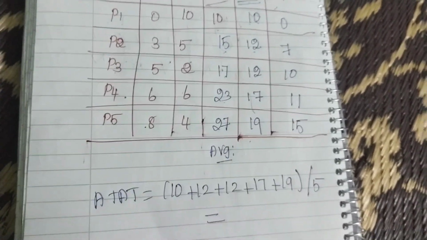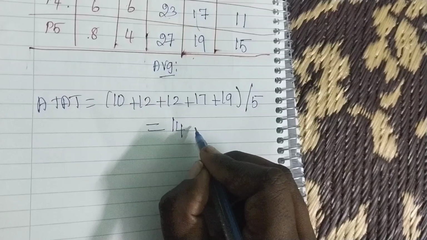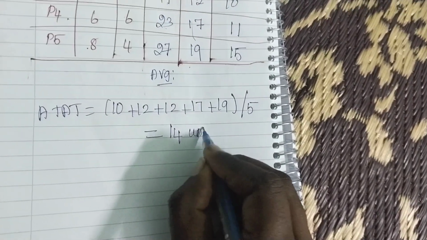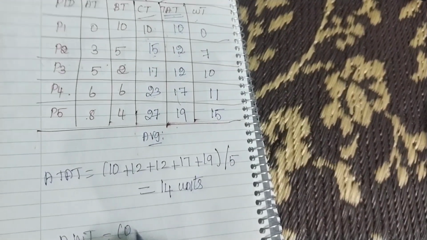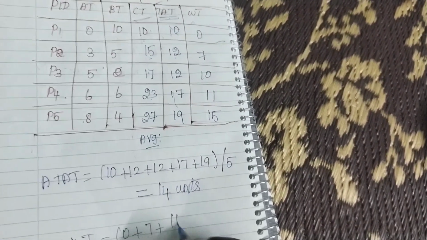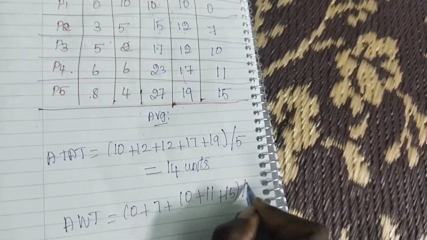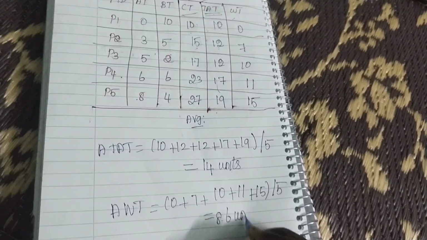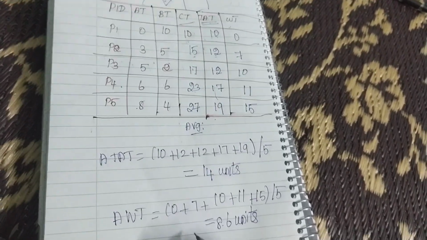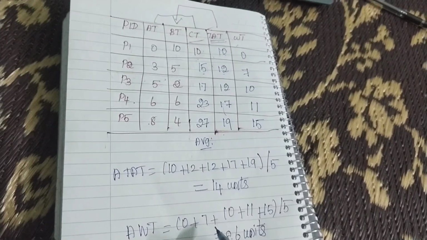What will be the value? It comes to 14. If the question gives milliseconds, you can mention that, otherwise mention it with units. In the same way, do the average waiting time: 0 plus 7 plus 10 plus 11 plus 15, the whole divided by 5. This is 8.6 units. So this is the final one: the average turnaround time and average waiting time using FCFS.